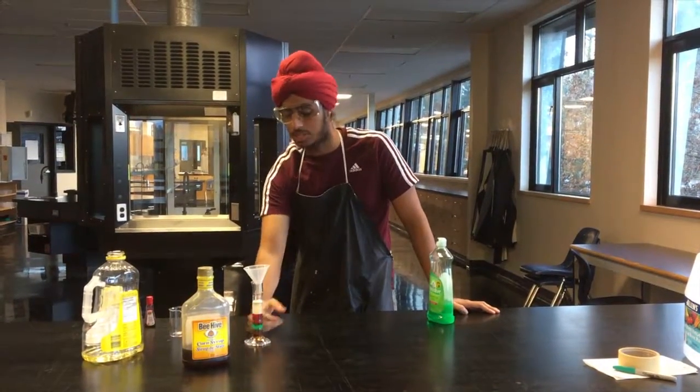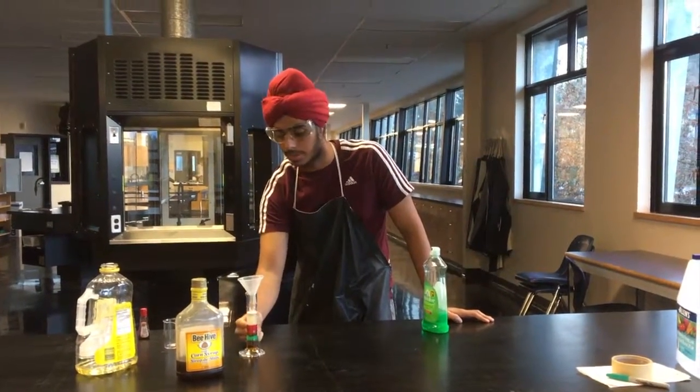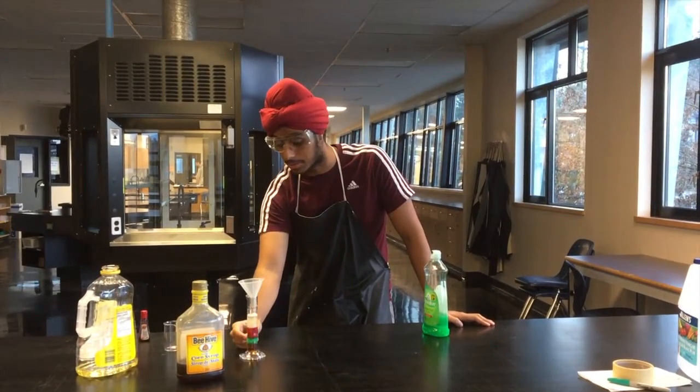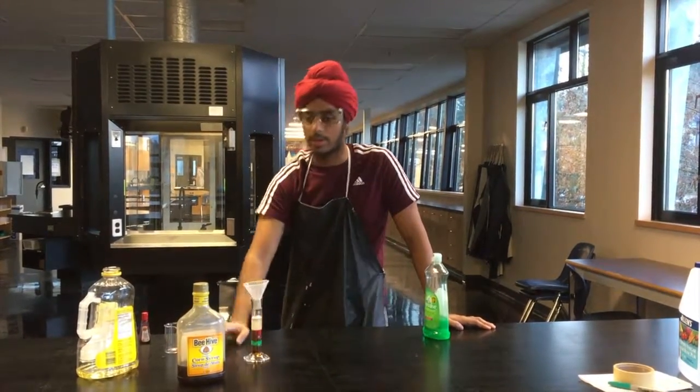The soap, which isn't as dense as the corn syrup, but denser than the water and oil, goes second to the bottom. Then there's water, and then there is the oil.